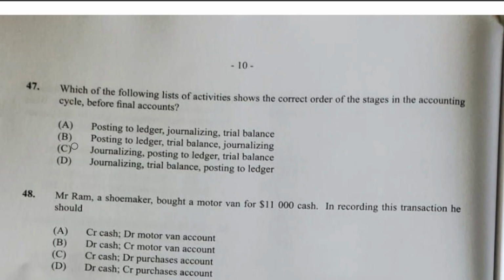The second stage is after you finish journalizing, you have your totals and your individual balances. You'll be sending those to separate ledgers. So the next stage in the accounting cycle is posting to the ledger. After that, you check for arithmetic accuracy and double entry through a trial balance, sequential account, or bank reconciliation. And the final stage is preparation of financial statements. The income statement followed by the statement of financial position or balance sheet. So we have journalizing, posting to ledger, and then trial balance. The answer here is C.